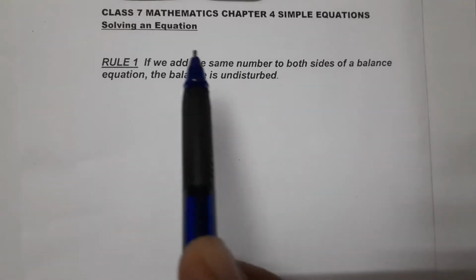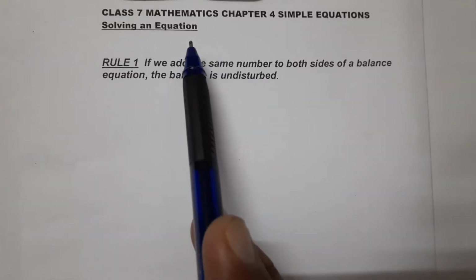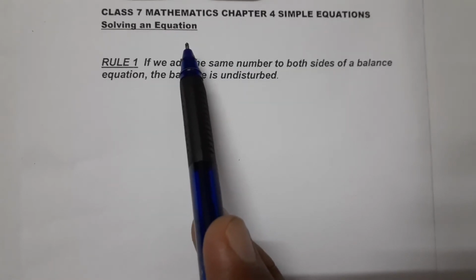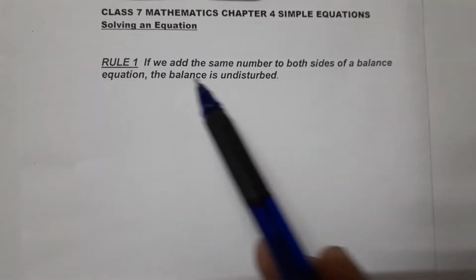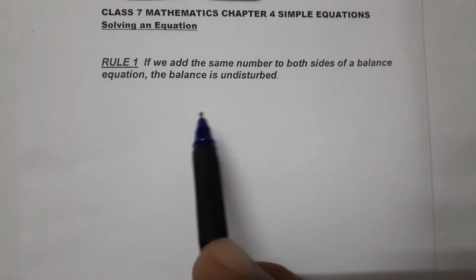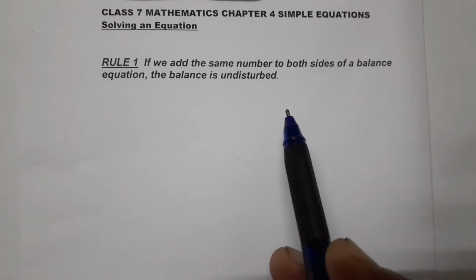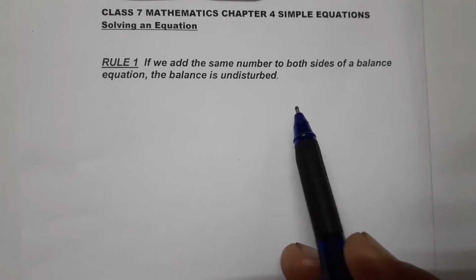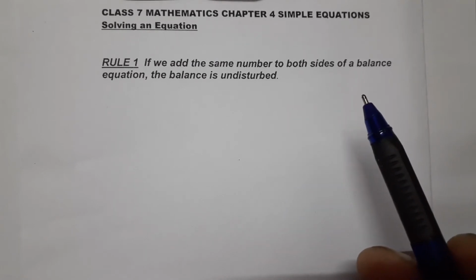Hello students. So we are again back with solving equations, but before solving equations we must know some rules, so that we can solve equations easily. So far we have seen what is an equation, how to check the solution of the equations, how to convert a statement to an equation and an equation to a statement. So far we have seen this one.